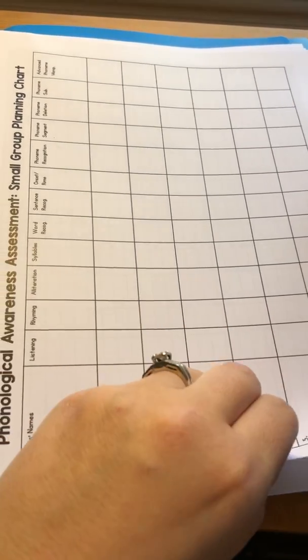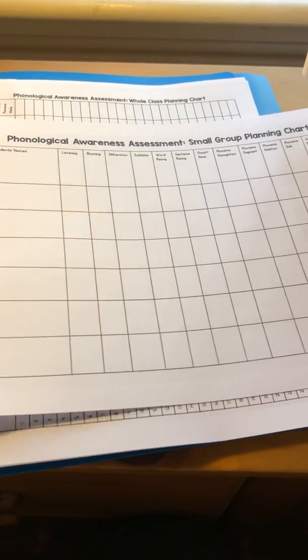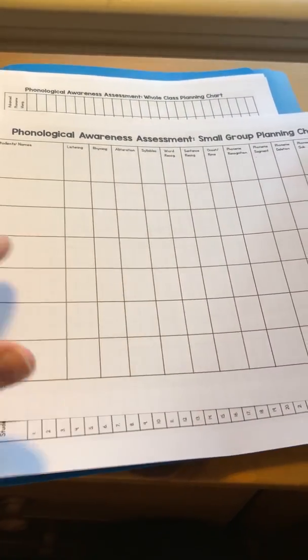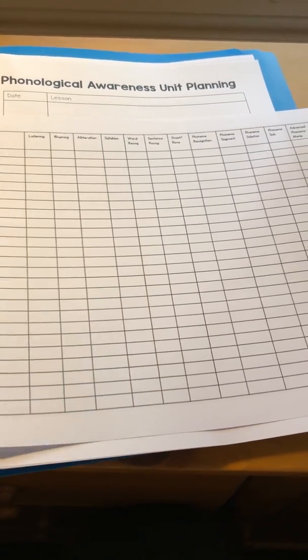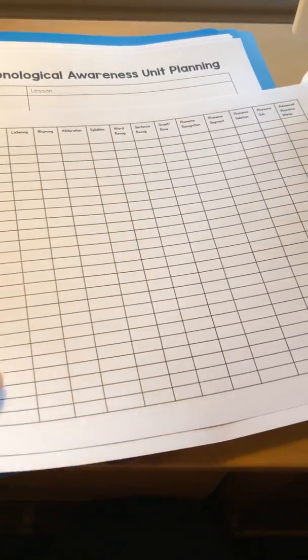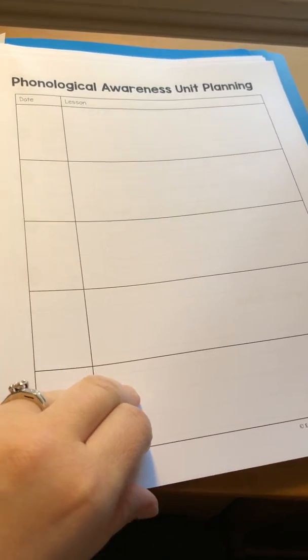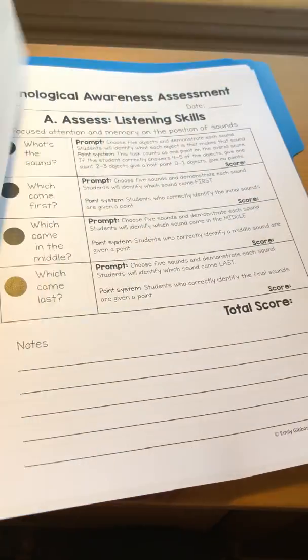There's also a chart if you're going to use it with a small group. And this is a nice snapshot if you fill the whole thing out to see what are the areas that students need to be focusing on. And then even if you're planning on doing it with a large group, like a whole class, there's a whole class chart that you could use with the same skills being assessed. I include a unit planning sheet, so you can write down the date that you're planning to do a particular lesson right here, any notes that you have, things like that.